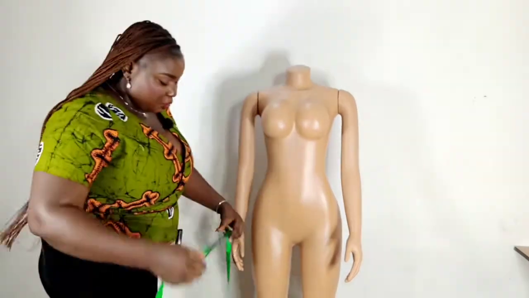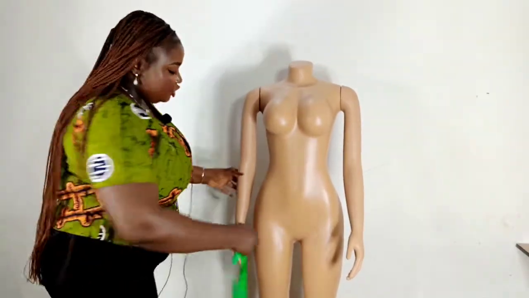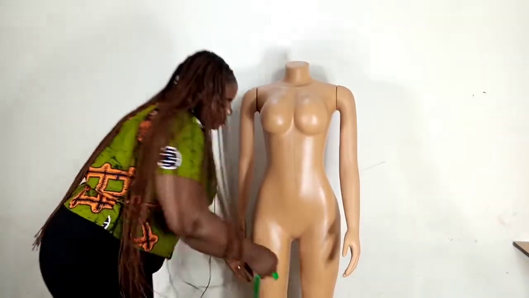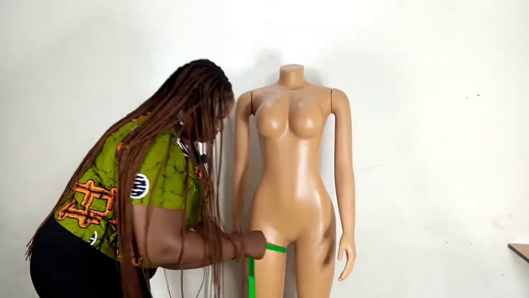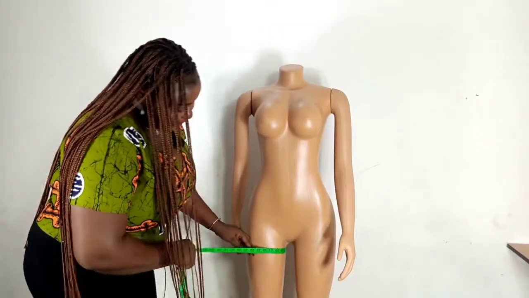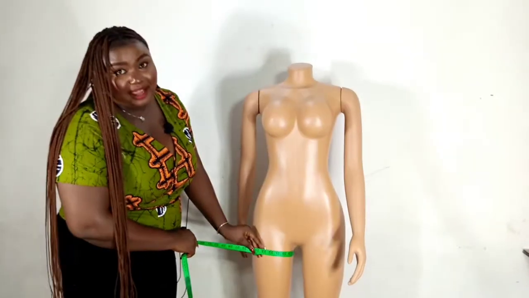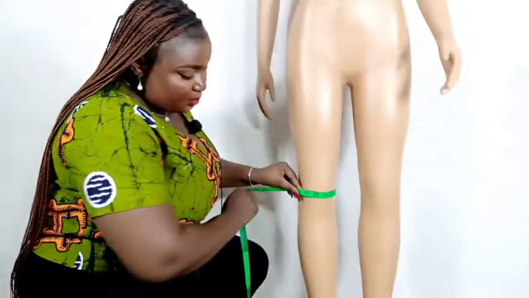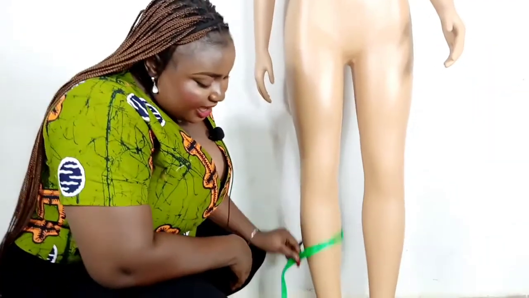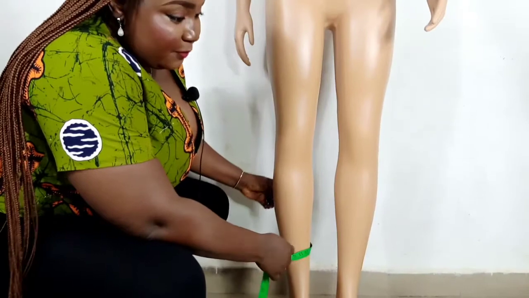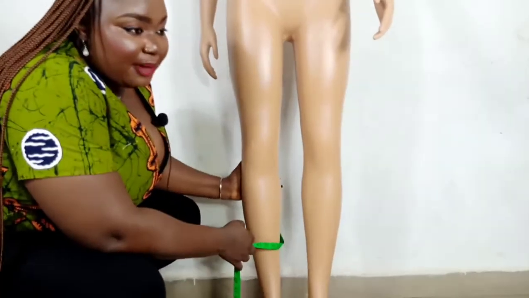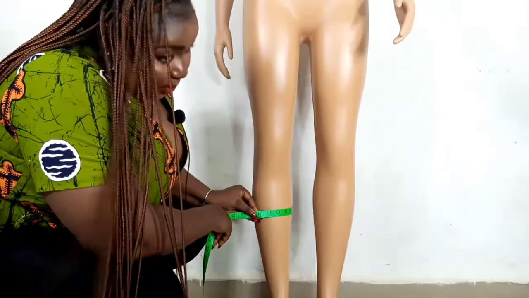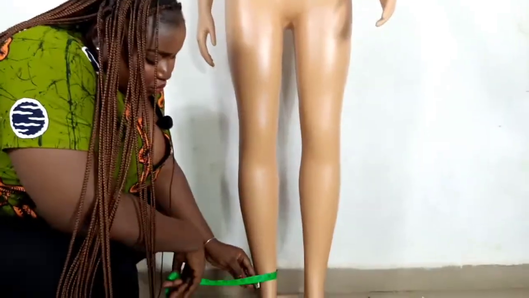Then we are going to be doing our lap measurement, right? So let me move her hand a little bit. So for the lap, you're going to put your tape to this point. You find the fullest part of the lap, that is where you're going to be measuring. Likewise, the knee as well, you go like this. Then the ankle. Now most times, for some people, their legs at the back here are a little bit bigger, so you measure these points as well, right? And then you do the ankle.